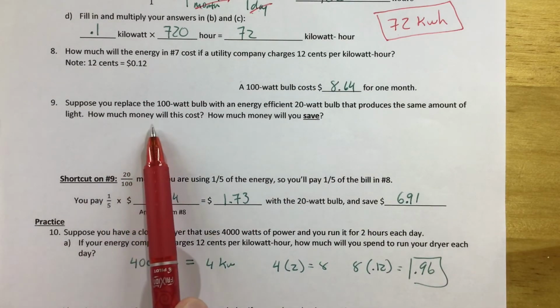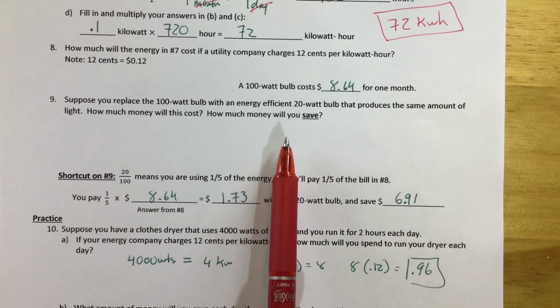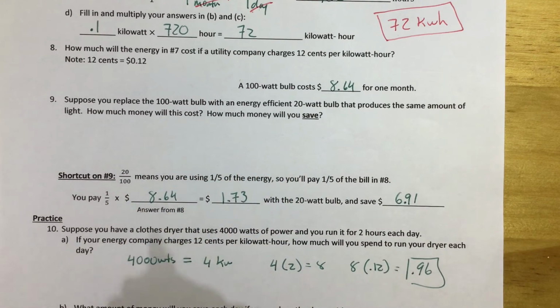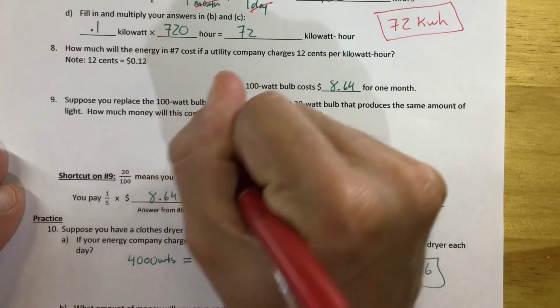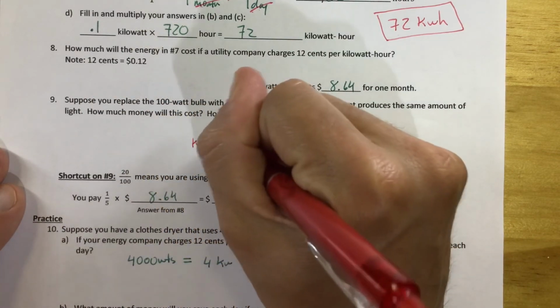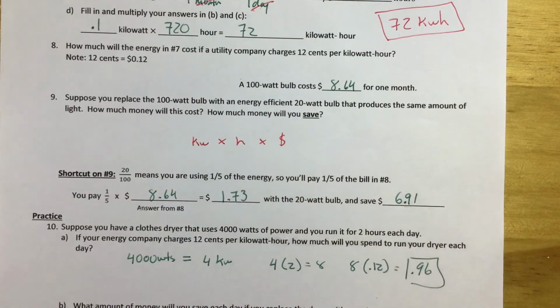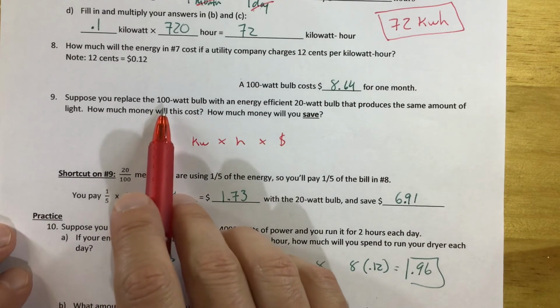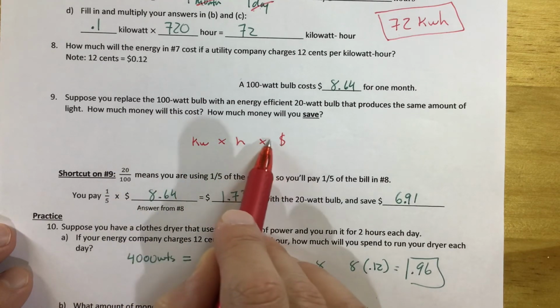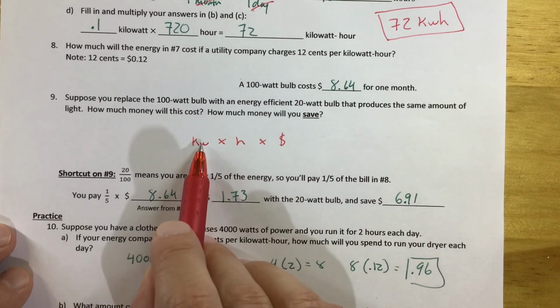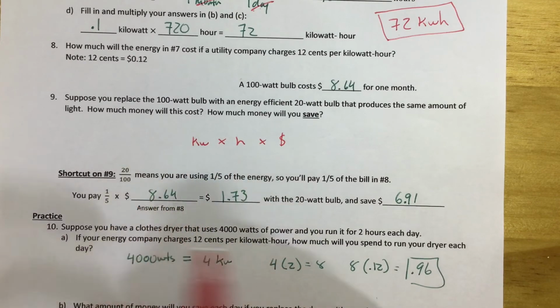How much money will it cost and how much will you end up saving? Okay, well, here's the deal. If you look back at everything that we did, we took kilowatts, we multiplied it by hours, we then multiplied it by money. Everything's just multiplication across the board. So if you're just going to change one of these pieces by a certain factor, then it changes the final answer by that factor, right?